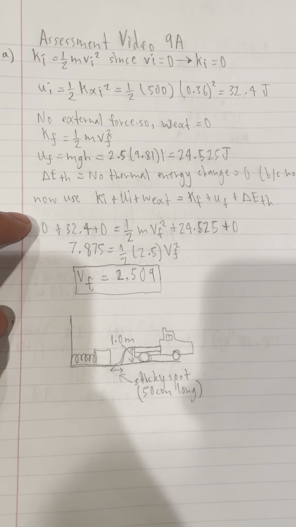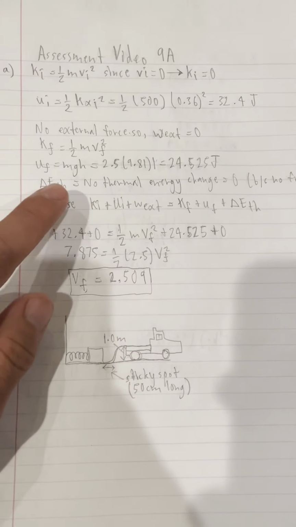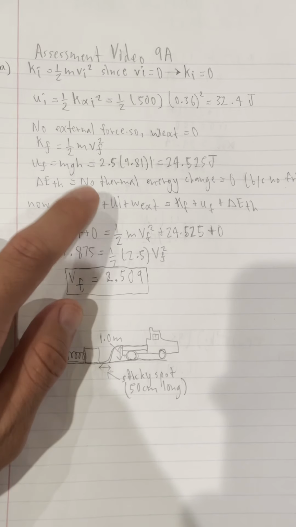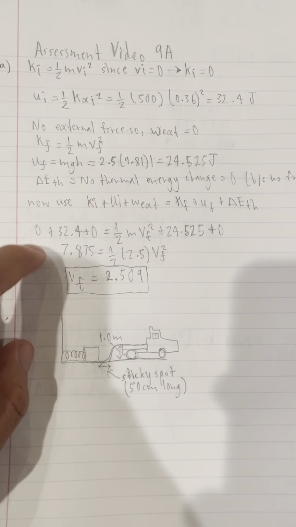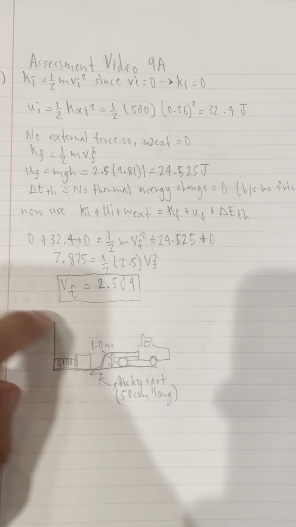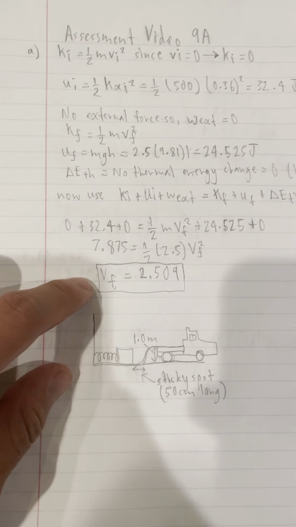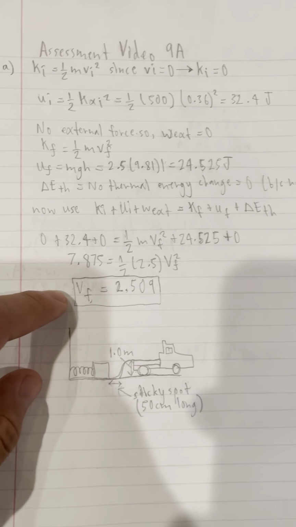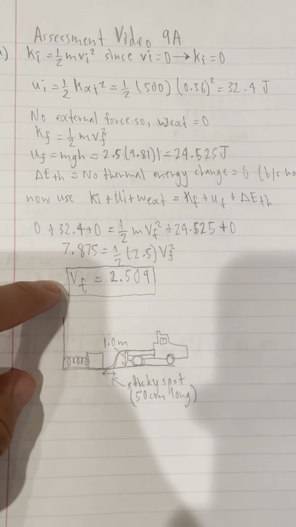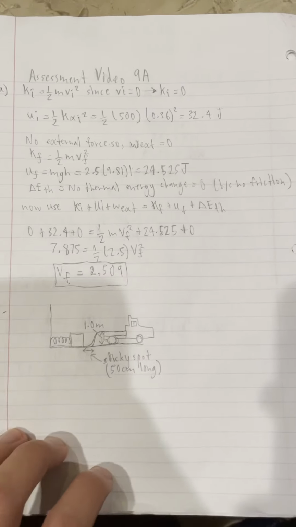The question asks, at what speed do the boxes enter the bed of the truck? We plug in what we have from up here using this equation, and we get the vf, which equals 2.509. That's the answer for part A, the speed at which the box enters the truck.